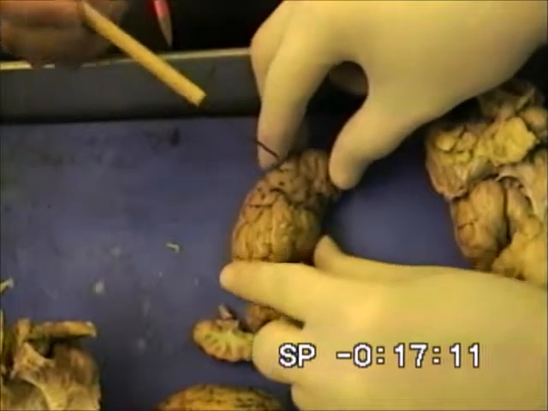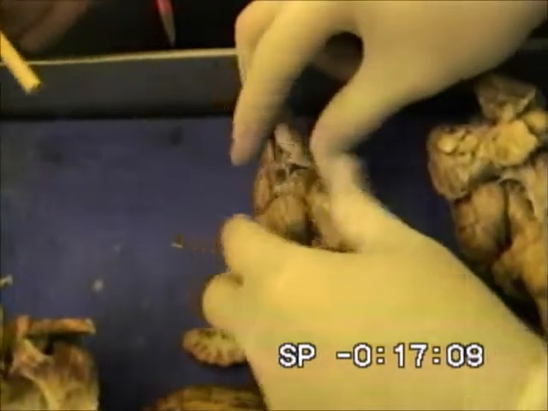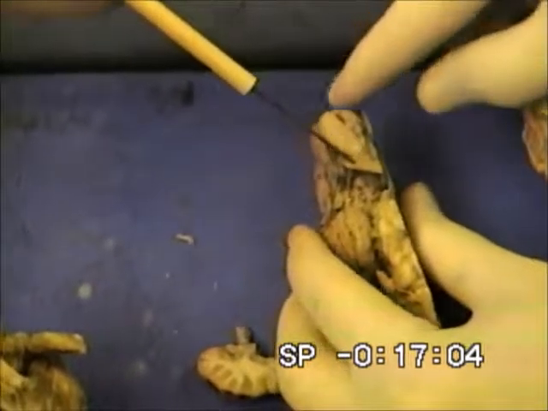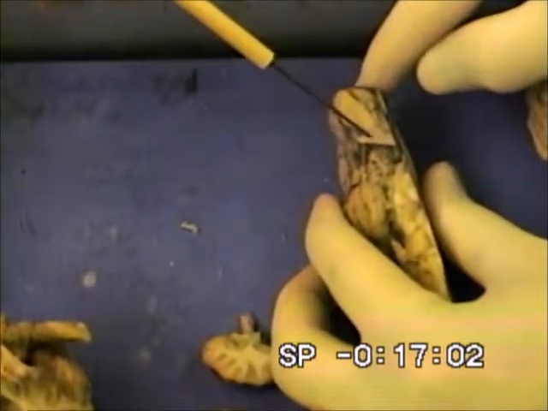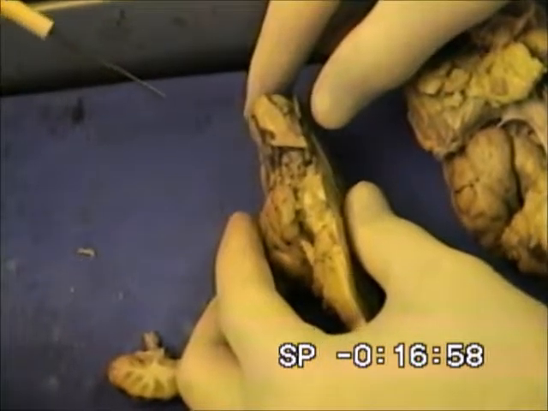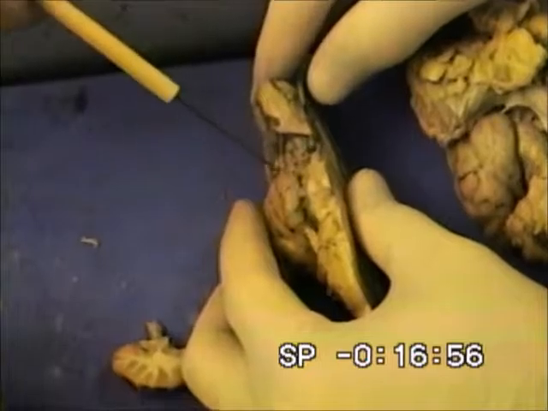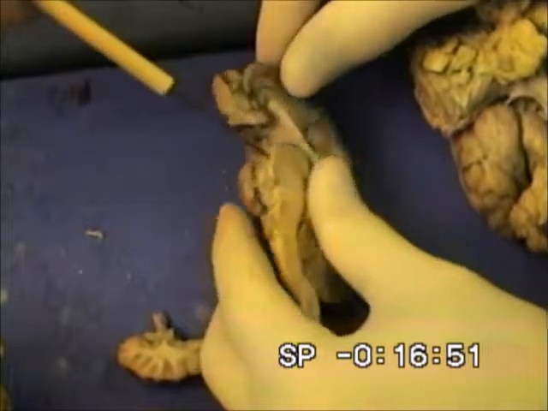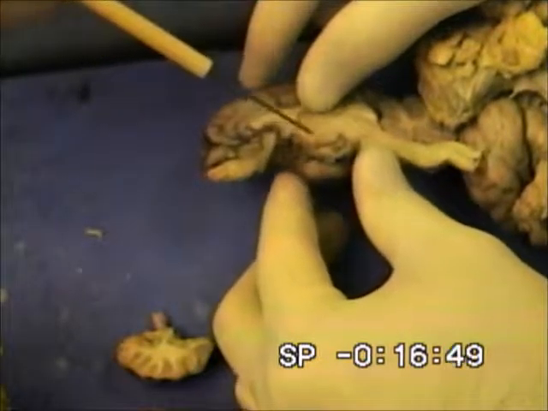Oh, you also have the olfactories. Olfactory bulb, right here. This is the olfactory bulb, which attaches to the olfactory tract, which goes to the mammillary body, which you really can't see. It's right here.